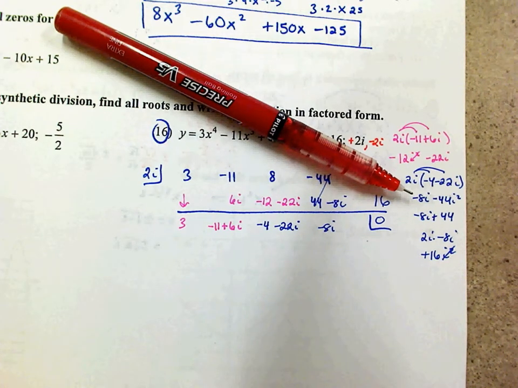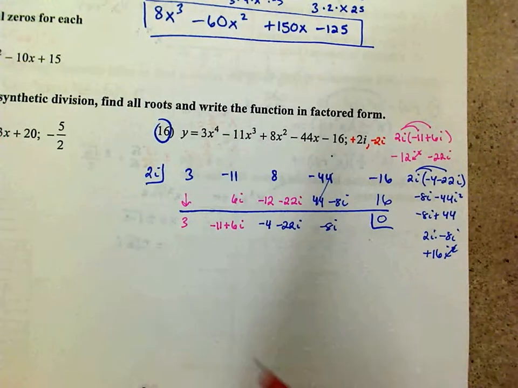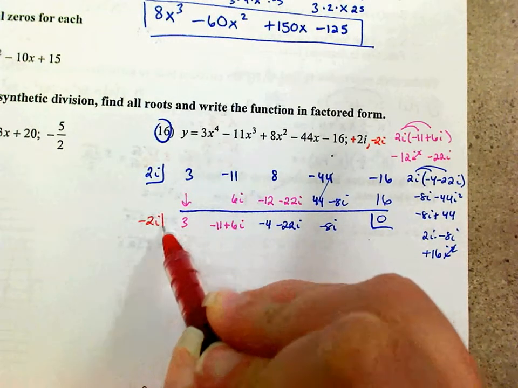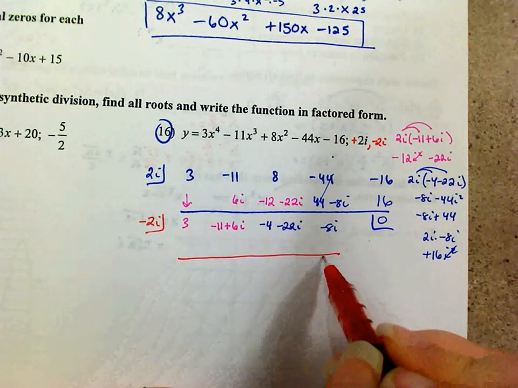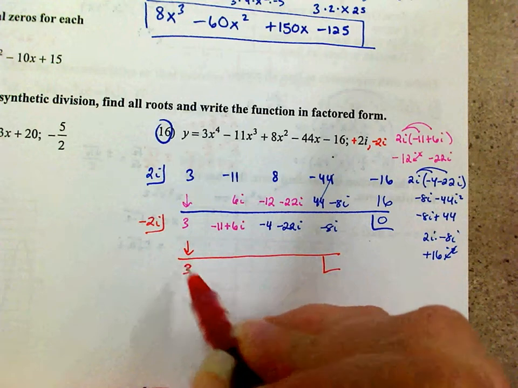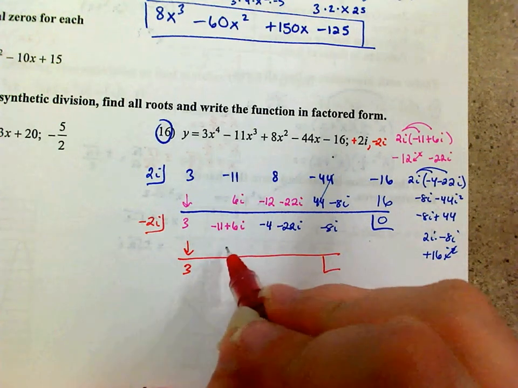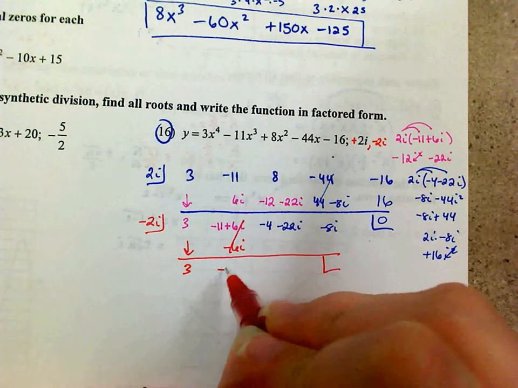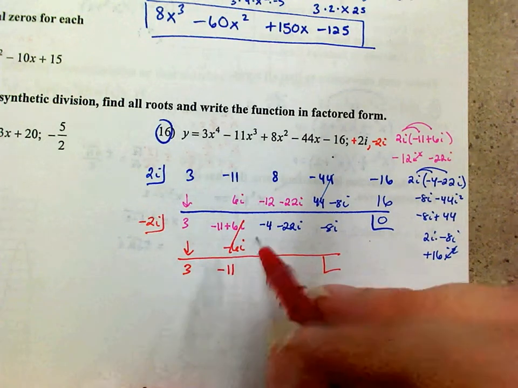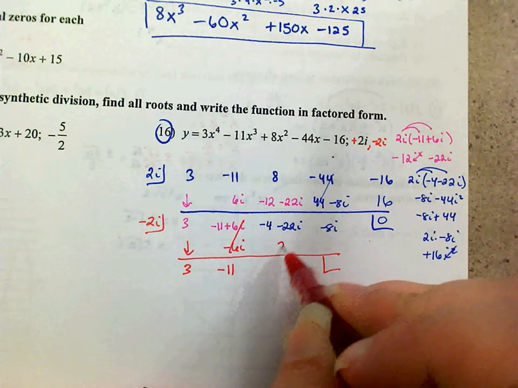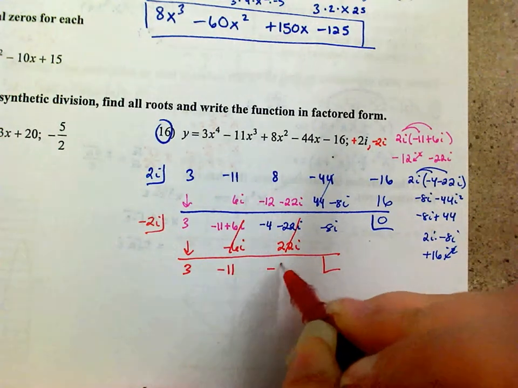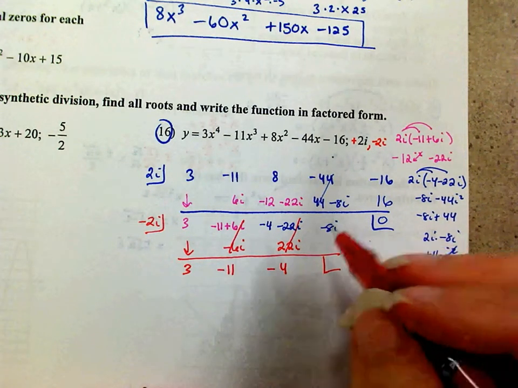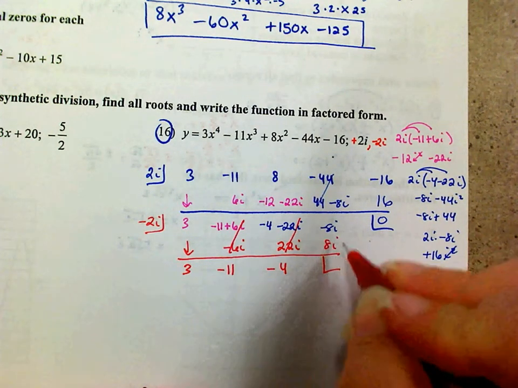Okay, I'm going to do negative 2i, and then bring down the 3. 3 times negative 2i is negative 6i. Those cancel out, negative 11. Negative 2i times negative 11 is positive 22i. Those cancel out, and I'm left with negative 4. Negative 2i times negative 4 is a positive 8i, and those cancel out, and I'm left with 0.